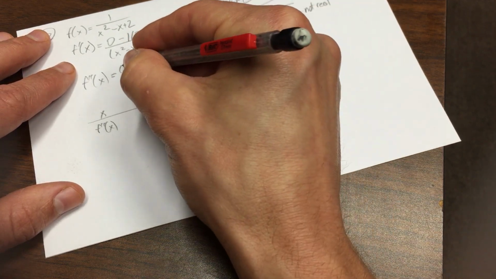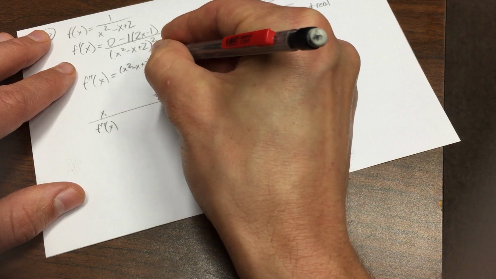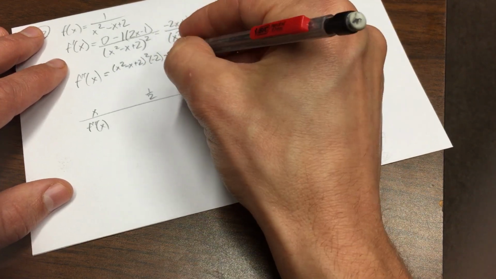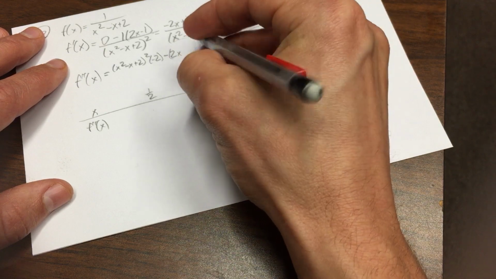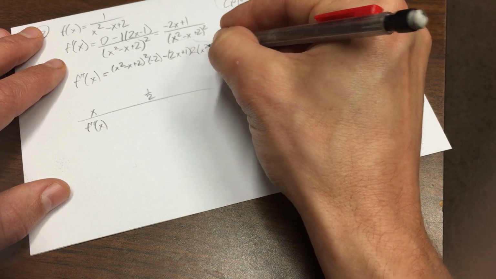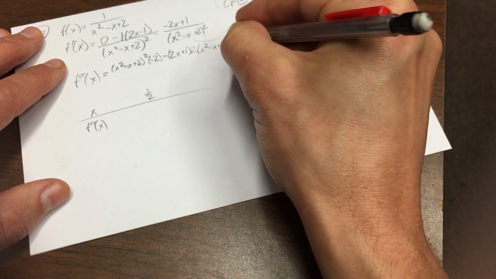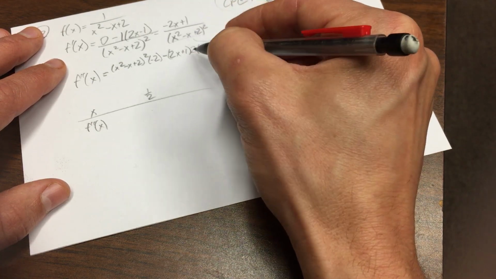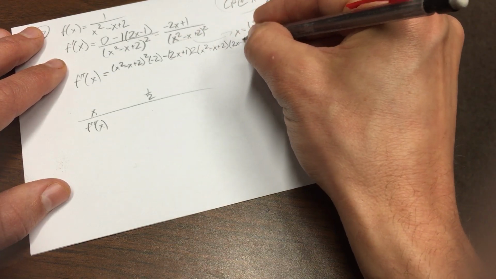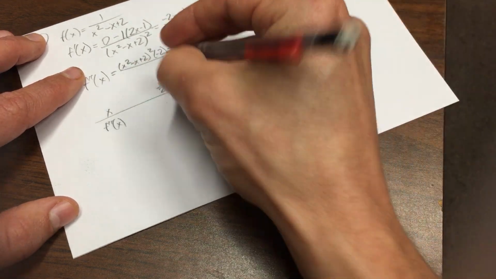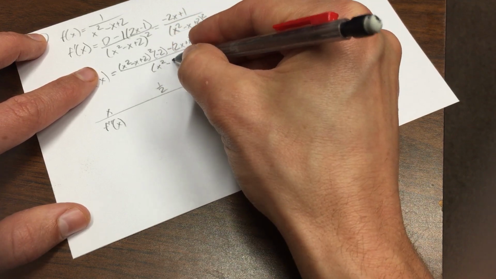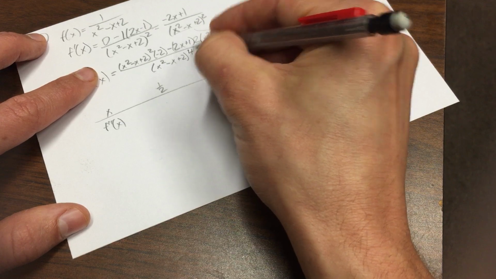Low d high, so I've got x squared minus x plus 2 squared times the derivative of the top, which is minus 2, minus high d low, 2x plus 1. The derivative of this, I'm going to use the chain rule, so 2 times x squared minus x plus 2. So blank squared is 2 blank to the first times the derivative of the inside, which is 2x minus 1. Ooh, that's a little messy. All over the denominator squared, so x squared minus x plus 2 squared, which is to the 4th.